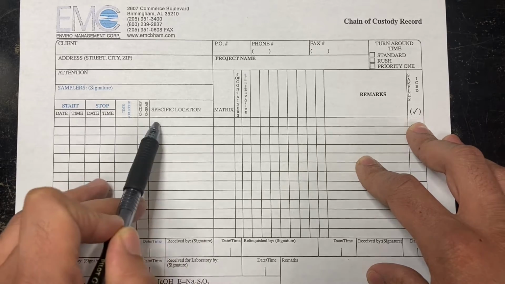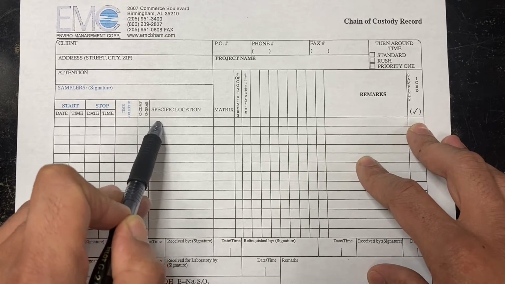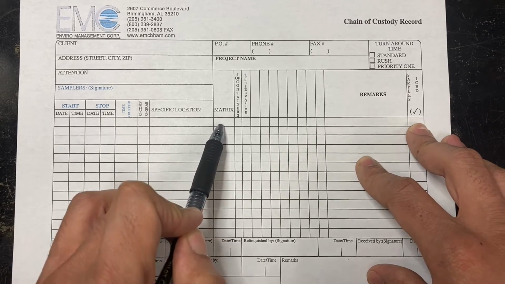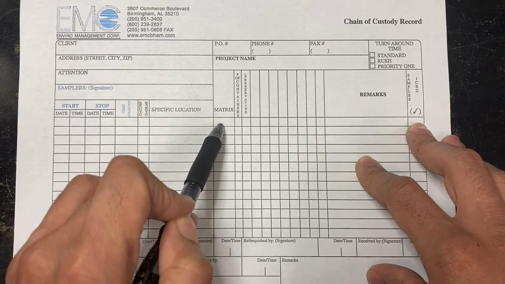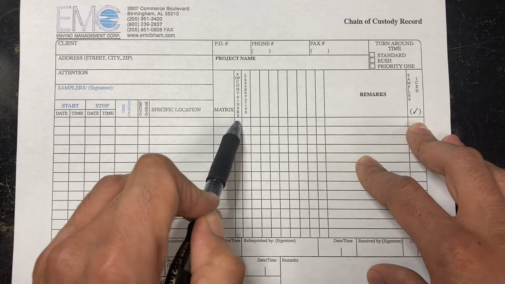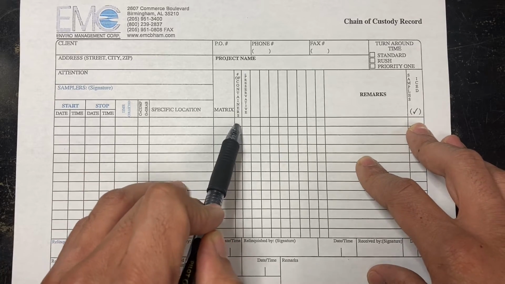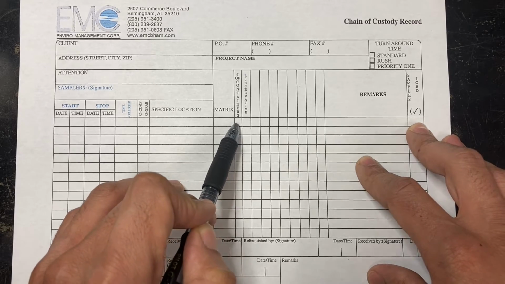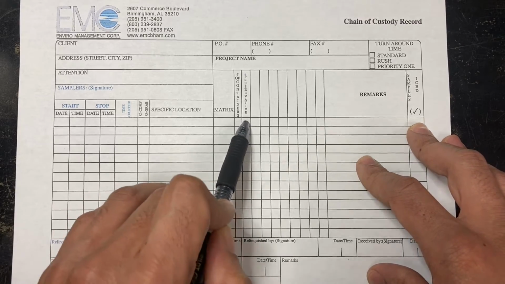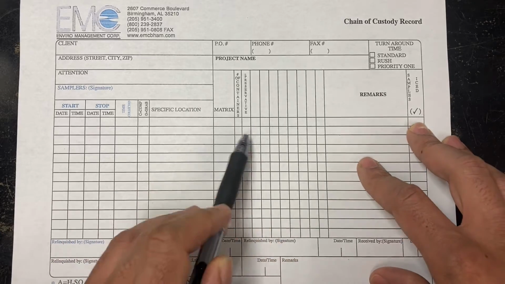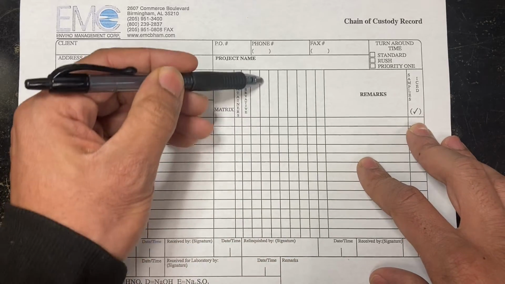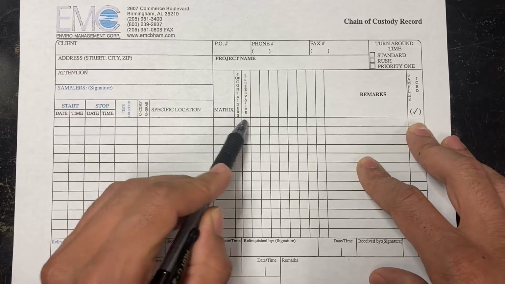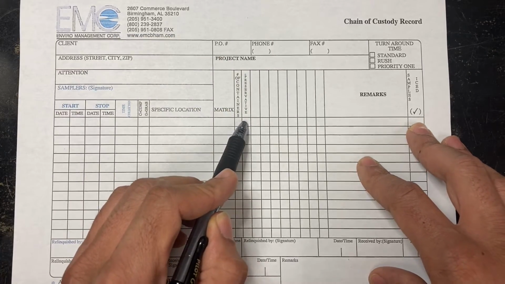And specify location, meaning the outfall. You can just specify the outfall. The matrix is, was it water, was it sludge, was it fuel, and the number of containers. The number of containers could be 1 bottle, 2 bottles, or one plastic or glass, and the type of preservative it's in. And then here we would typically list the type of tests that need to be done on a specific sample. So it's kind of like doing coordinates.